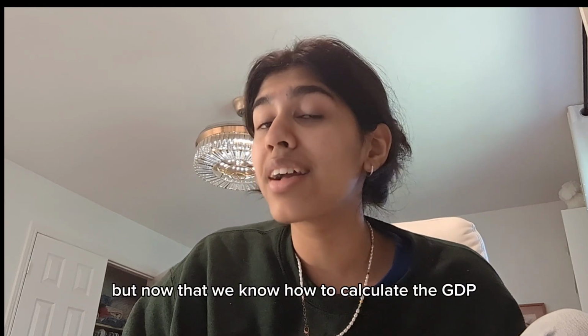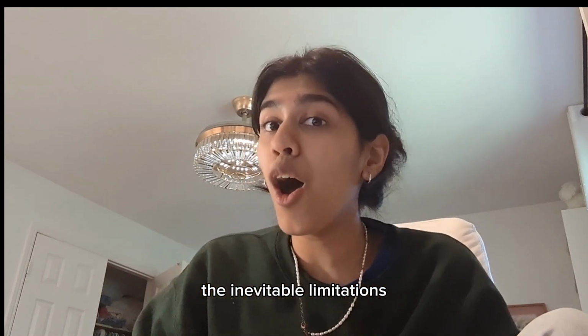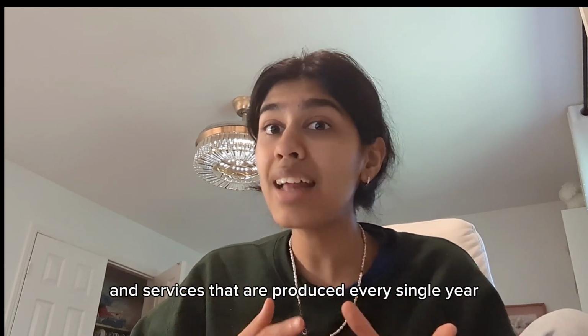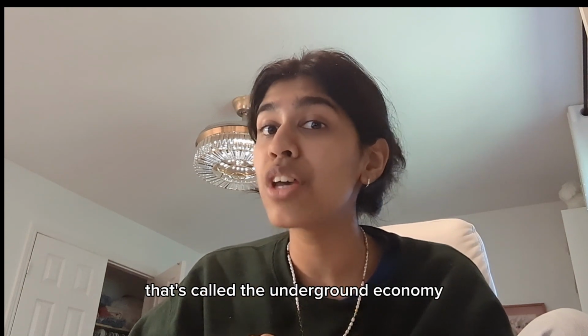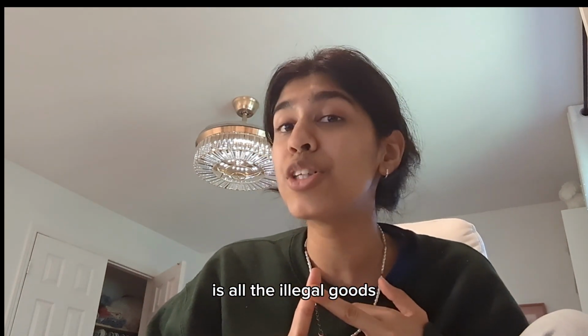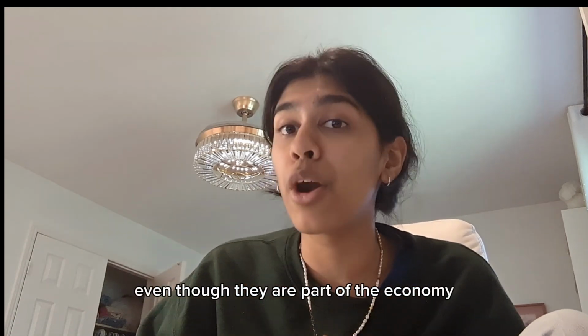But now that we know how to calculate the GDP, it's also important to understand the inevitable limitations of the GDP. There are actually trillions of dollars of goods and services produced every single year that aren't accounted for within the GDP. That's called the underground economy. The first part of the underground economy is all the illegal goods and counterfeit goods that are produced. Those technically aren't counted, even though they are part of the economy.